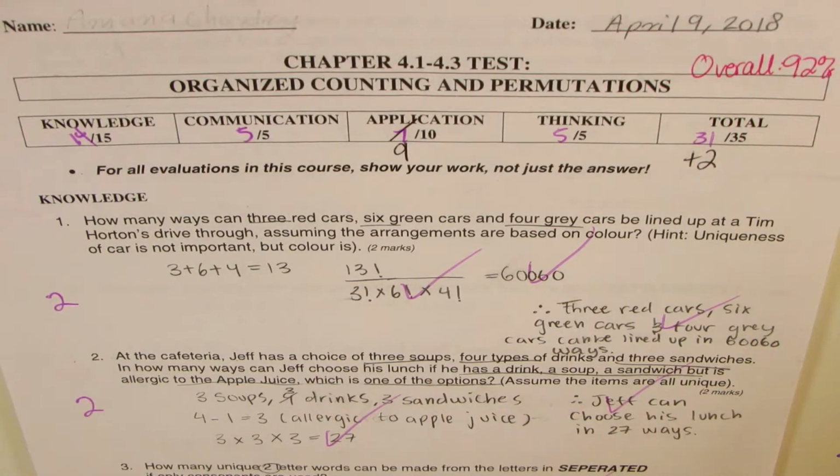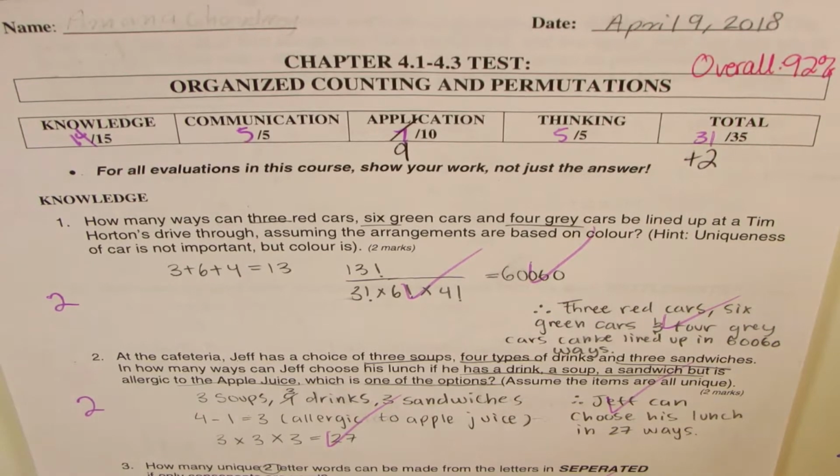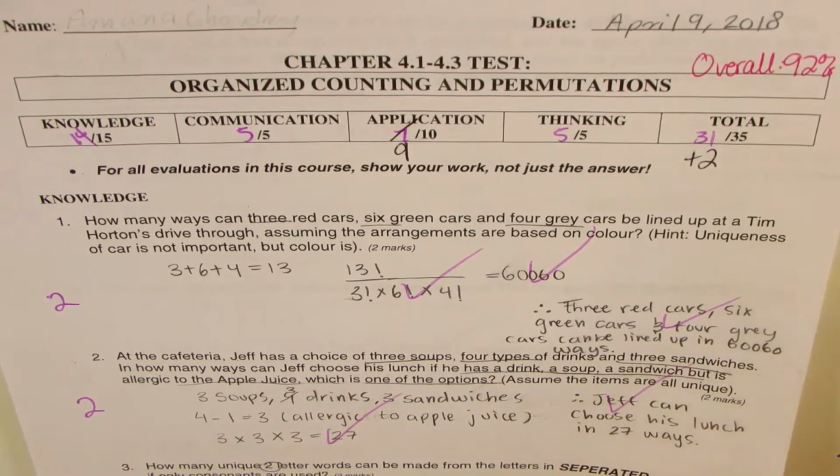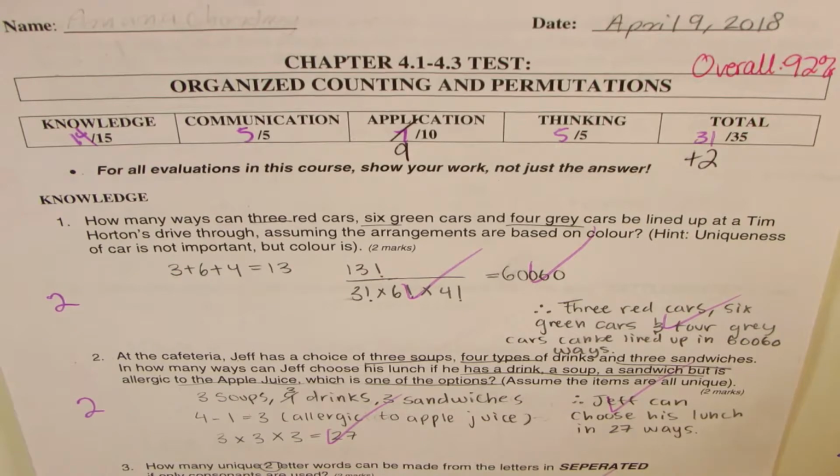I'm Anil Kumar sharing with you a test paper of my student, grade 12, data management. So this one is on organized counting and permutations. Let me first congratulate them for an excellent performance.